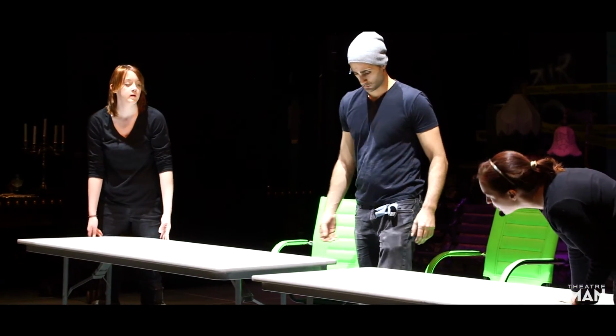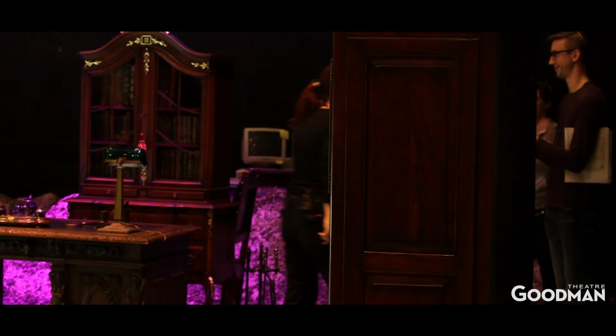And that's what's great about the Owen Theater, is that it is a flexible space, and it allows that sense of community between the audience and the actors.